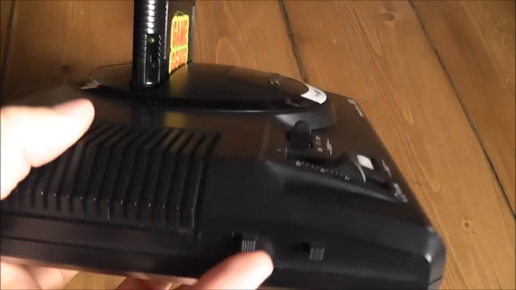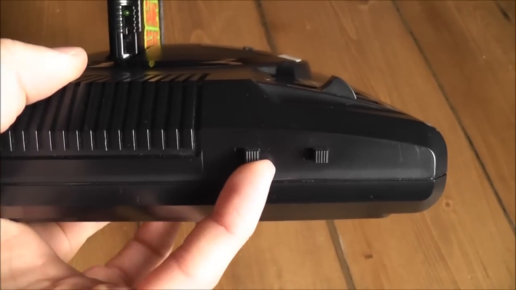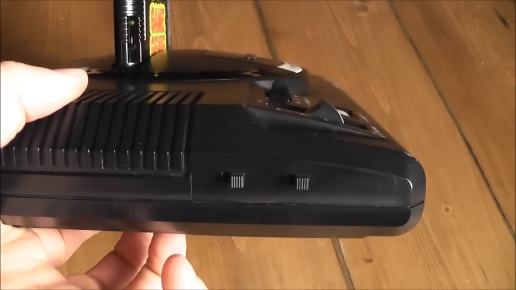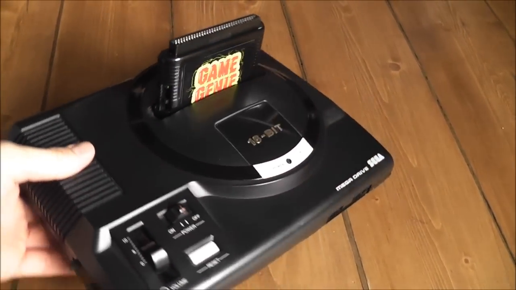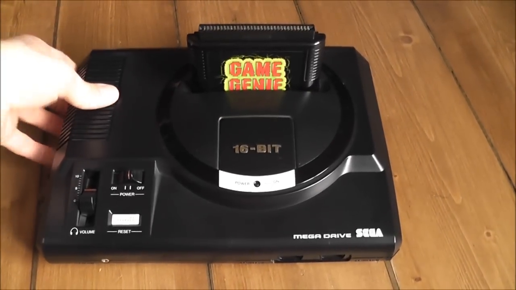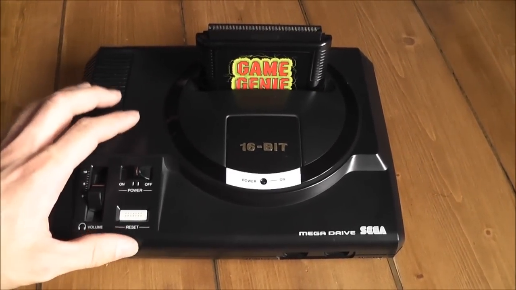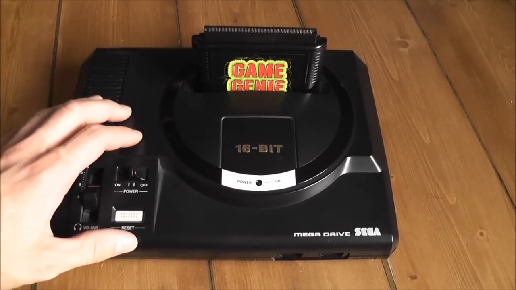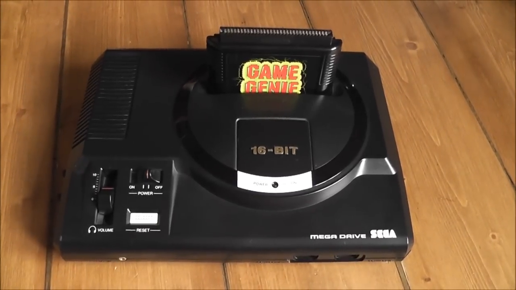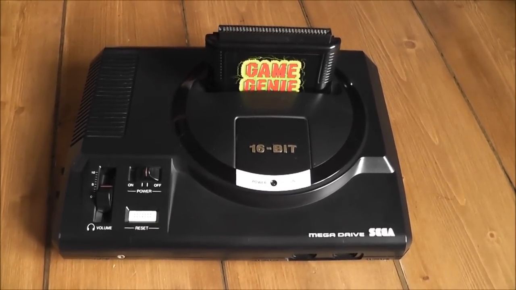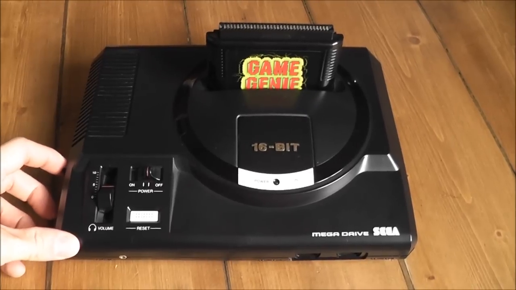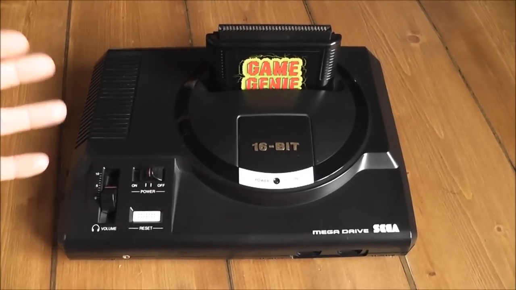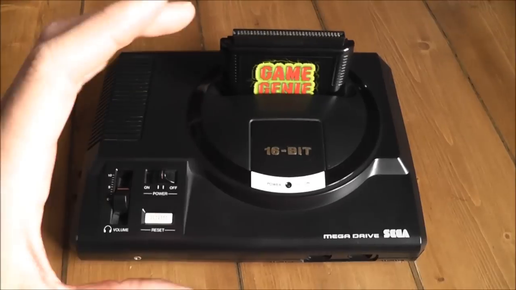The next thing I've got here is the region mod, and that will switch between 50 and 60 Hz or PAL and NTSC, and that's really useful for me because this is a PAL console and usually it would run in 50 Hz, and that means that games are noticeably slower than, say, your Japanese or American games. So I can just flip that over there and it will run in 60 Hz, which is a lot faster, and it also runs in full screen.